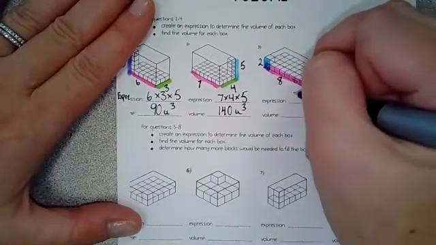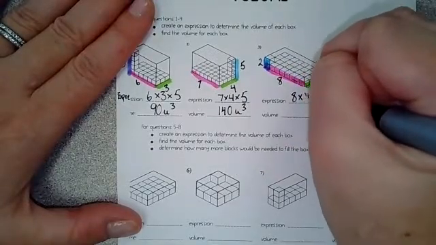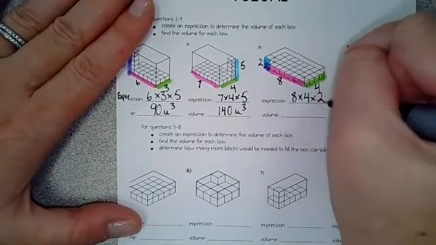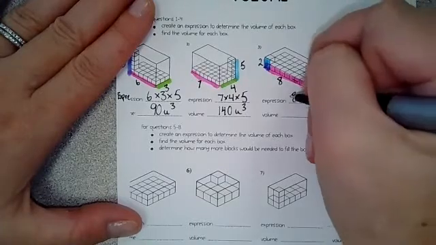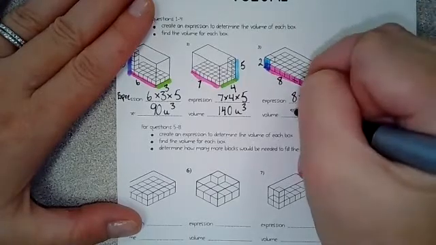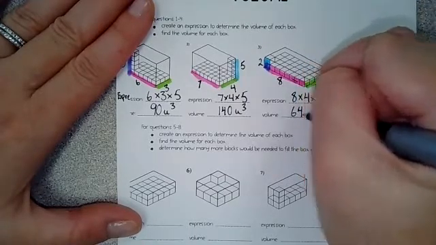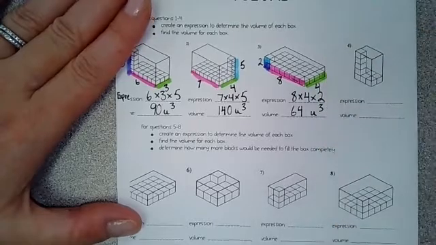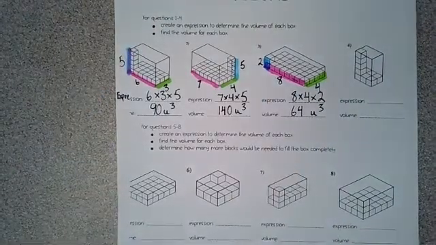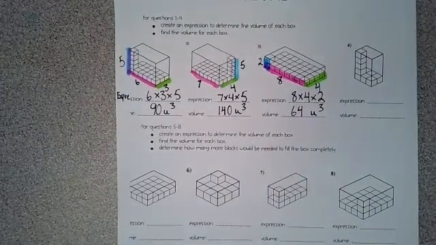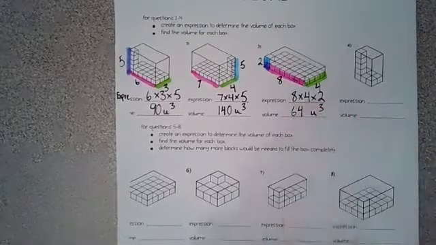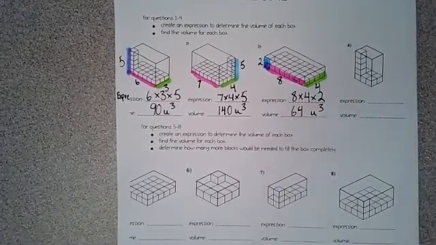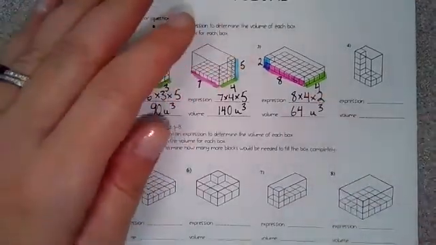So this would be 8 times 4 times 2, which would give me 8 times 4 is 32 times 2 is 64 units cubed. Okay? It does not matter the order that you multiply them in. If you did 2 times 4 times 8, you're going to get 64. If you do 4 times 2 times 8, you're going to get 64.